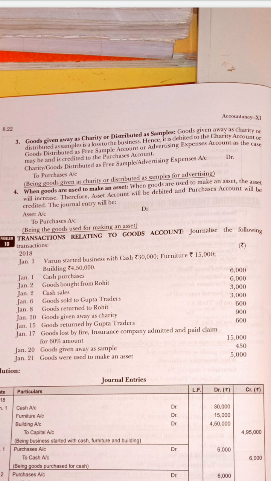So we are debiting the 9,000 and the balance 6,000 is not received from the insurance company. So it is considered as the loss. So we are debiting the loss of rupees 6,000 to the profit and loss account, and we are crediting the insurance company.